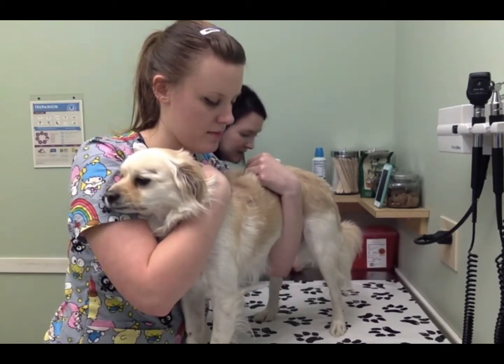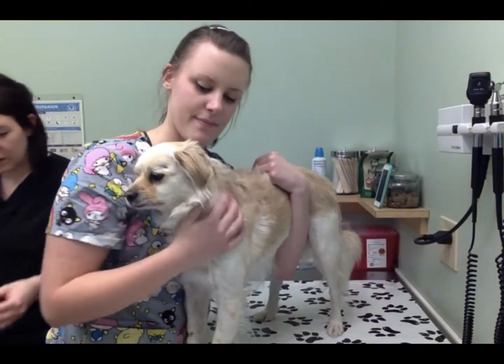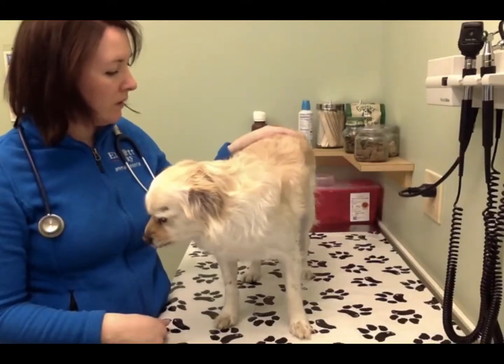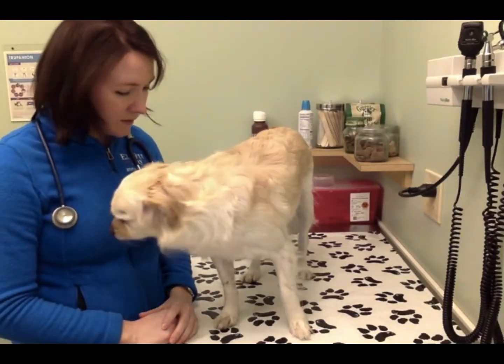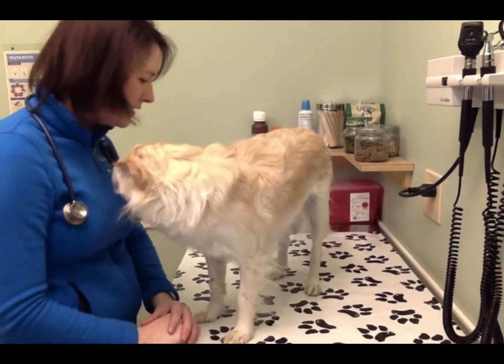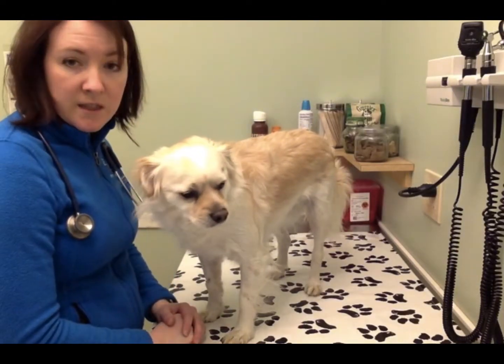So 100.8 degrees, that's nice and normal. Anywhere from 99.5 to 102.5 is considered a normal range. So overall, his lungs sound good, his heart sounds good, his temperature is normal, he's within all the normal ranges. And he's just getting a routine dental cleaning.